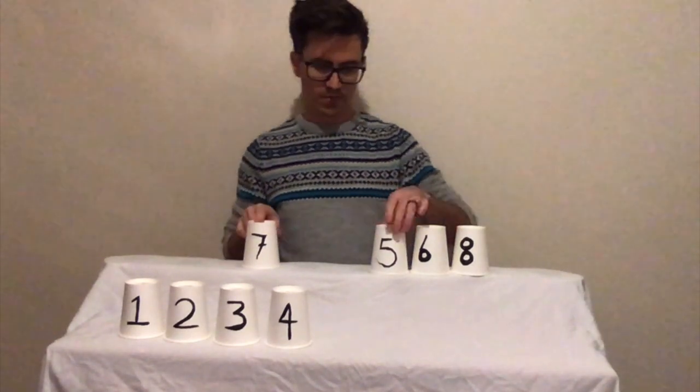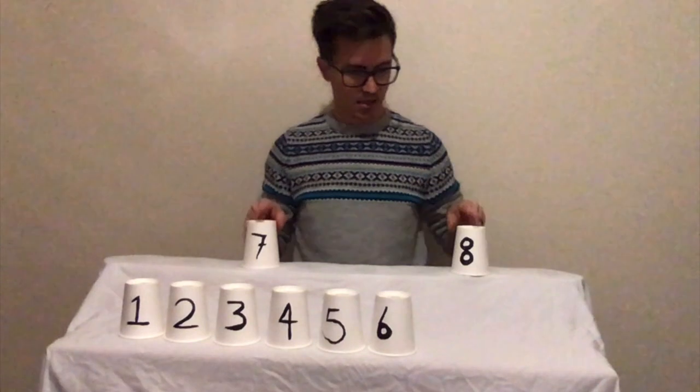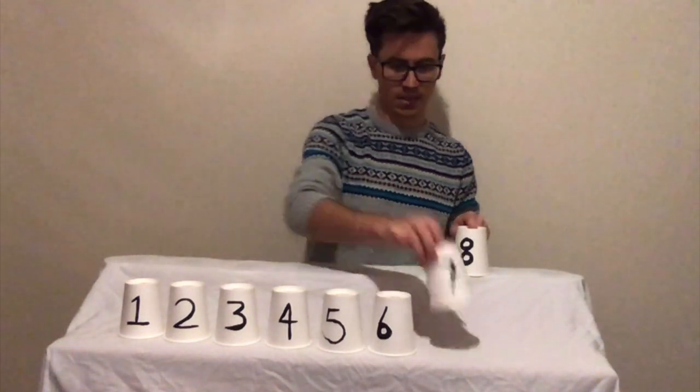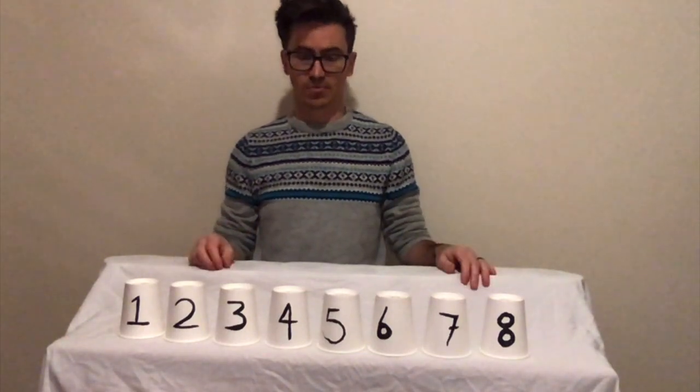5 and 7. 5 is smaller. 6 and 7. 6 is smaller. 7 and 8. 7 is smaller. And then 8 is the largest number in the group. And that's merge sort. It's pretty simple, really.